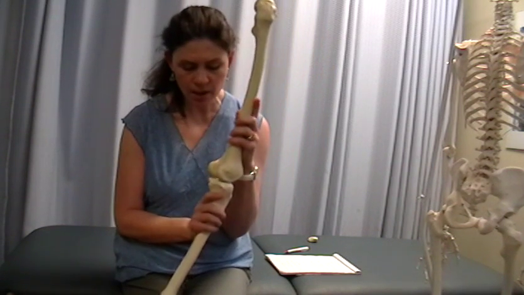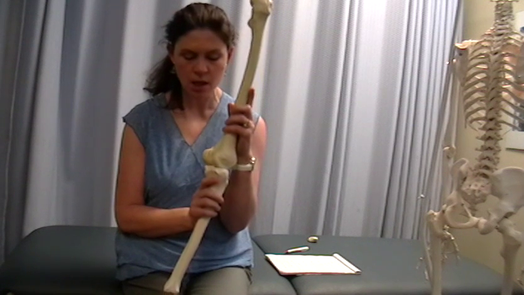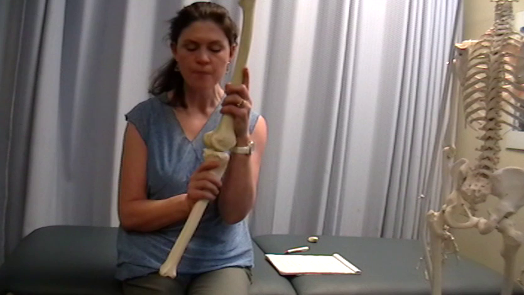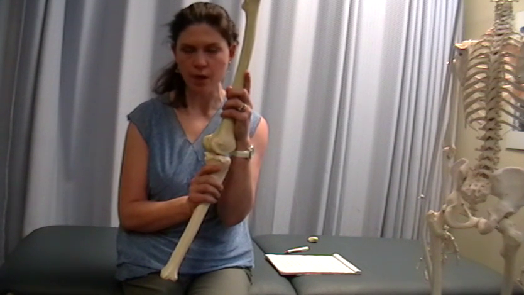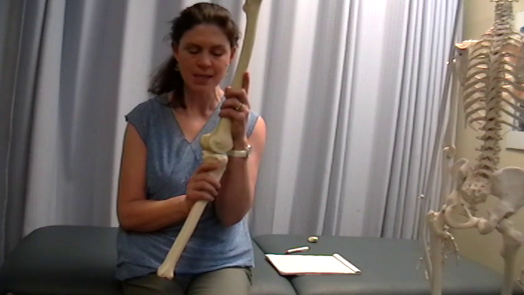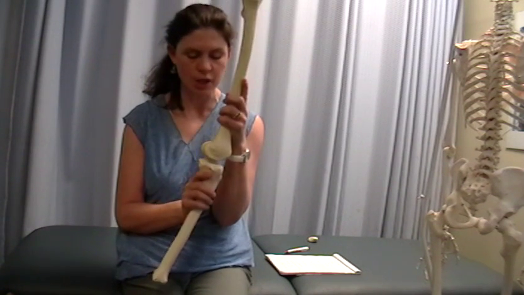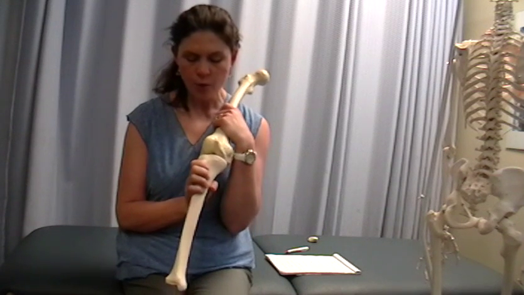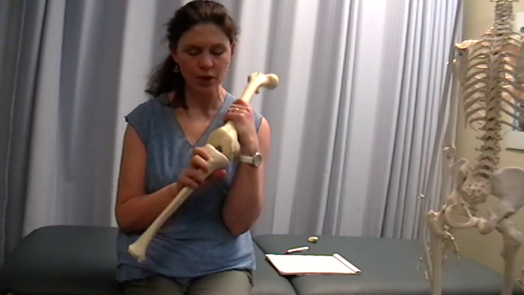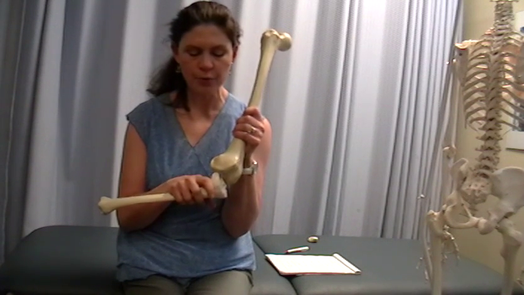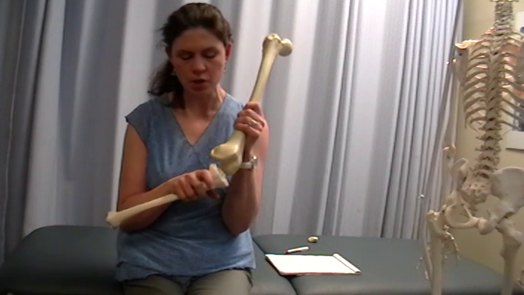The PCL, like the ACL, is also going to resist the extremes of axial rotation, so any kind of twisting on here, and it's also going to resist varus and valgus, the extremes. But unlike the ACL, it becomes tight on flexion, not extension. And it's not injured nearly as often as the ACL. The way that it is commonly injured is when you fall on a flexed knee, because that's when it becomes tight, and it frequently becomes injured if other ligaments are injured as well.